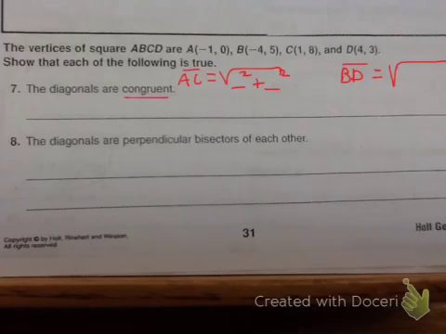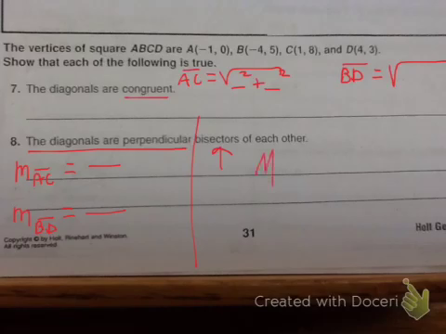For number 8, it's asking you to prove they're perpendicular, so I need you to find the slope of AC. Okay, either counting or using the formula, and compare that to the slope of BD. Make sure they're opposite reciprocals. Okay, that's how you prove perpendicular. And then in order to prove bisectors, you're using the midpoint of AC and the midpoint of BD, and showing that they are, in fact, the same point. Okay, this is your template. You fill it in. See you tomorrow.